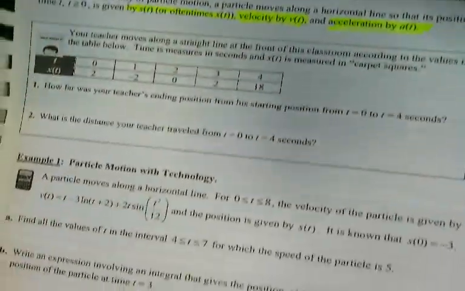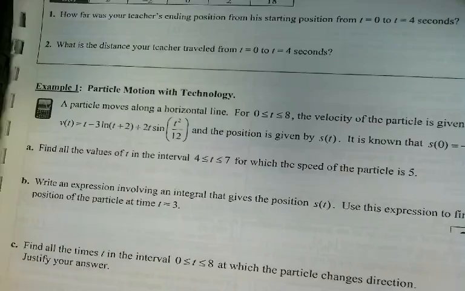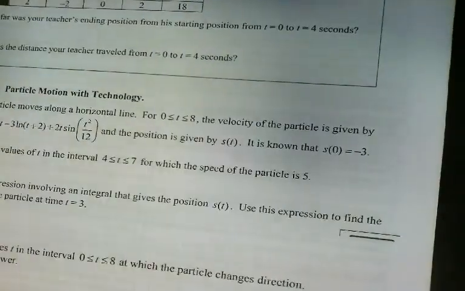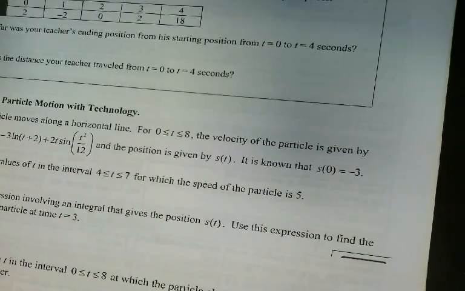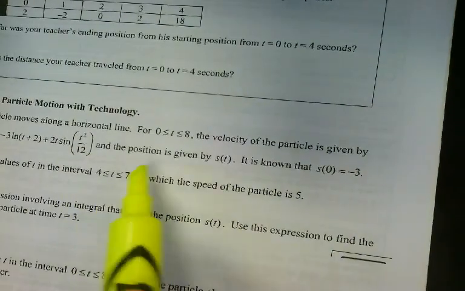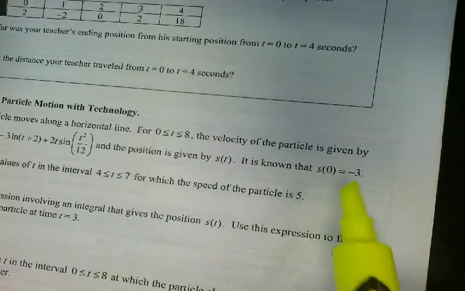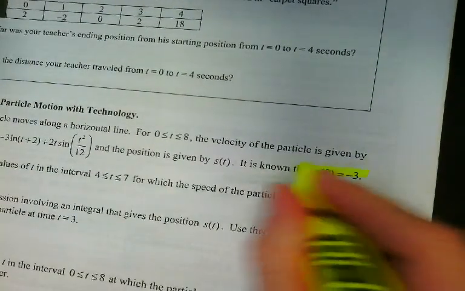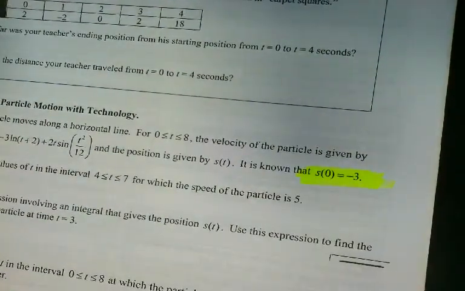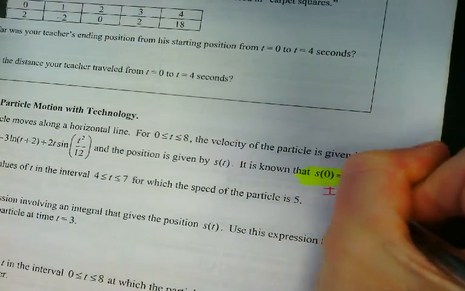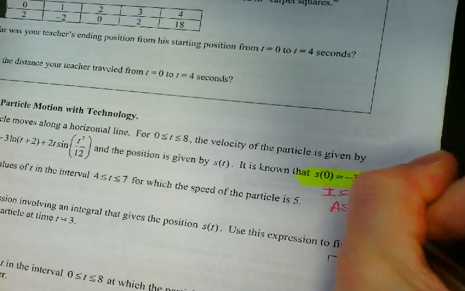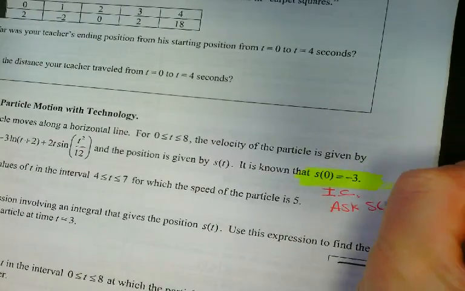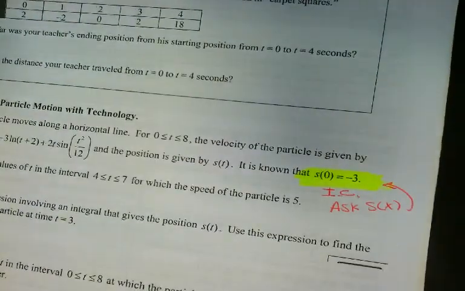I'm going to jump down to question 1 here, example 1. And again, totally calculator active. So a particle moves along a horizontal line. From 0 to 8, the velocity is given by this equation, and the position they want you to call s of t. It is known that s of 0 equals -3. That is huge. I'm going to highlight that, and I'm going to call that my initial condition. Anytime they ask me about s, I need to use this function.